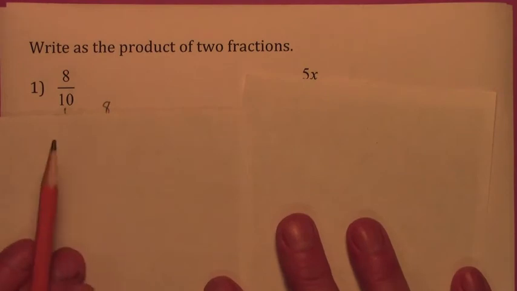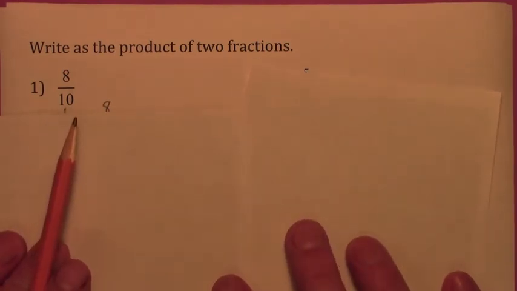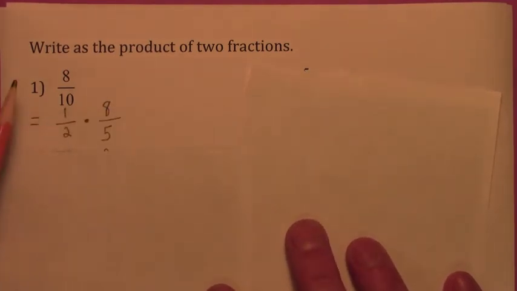Let's just practice taking a fraction and writing it as the product of 2 fractions. You got to find two fractions so that on the top it multiplies to give 8, and on the bottom it multiplies to give 10. So one that would work would be 1/2 times 8/5. You see? There's other ways to do it too.